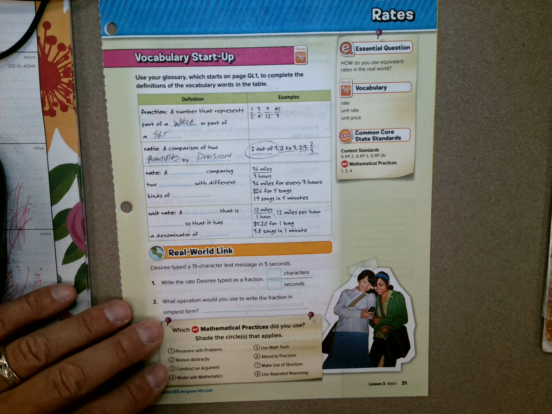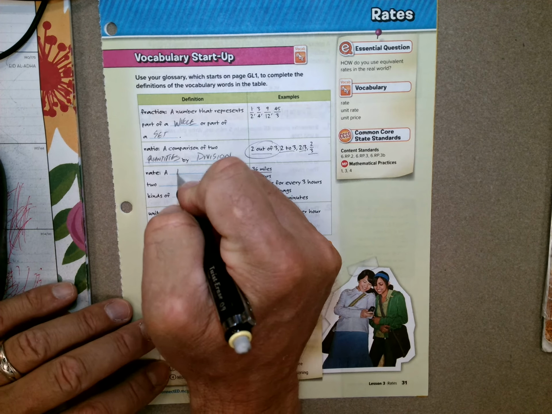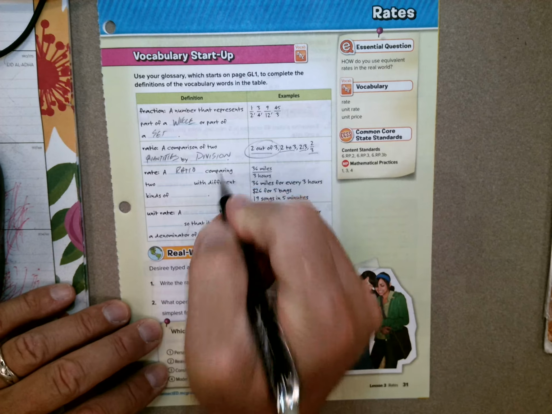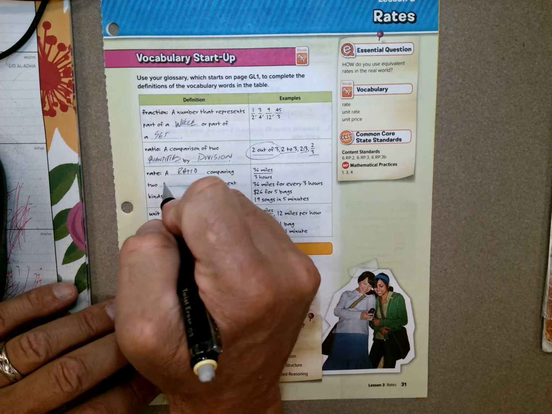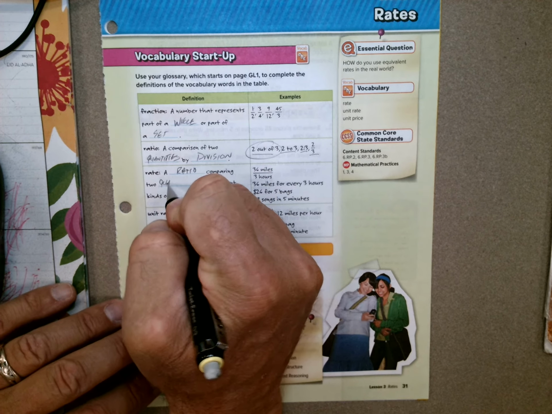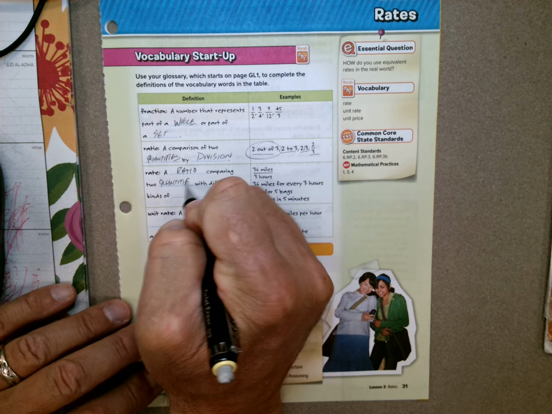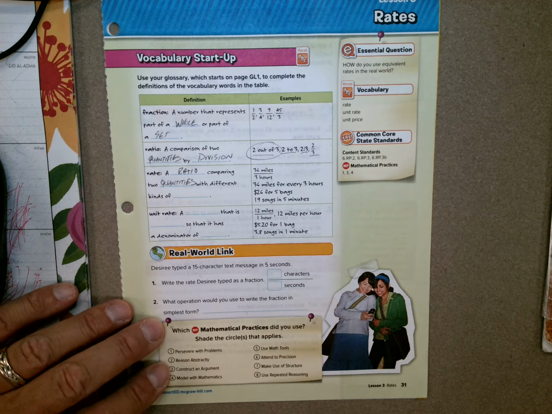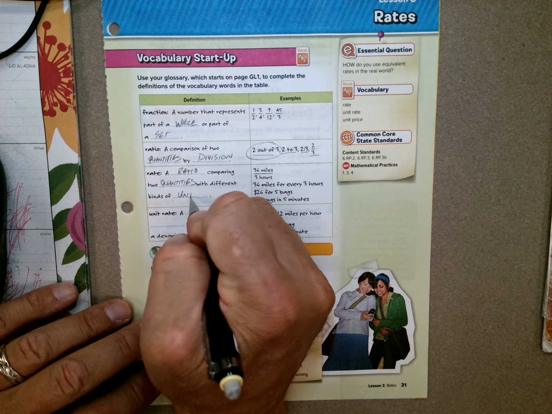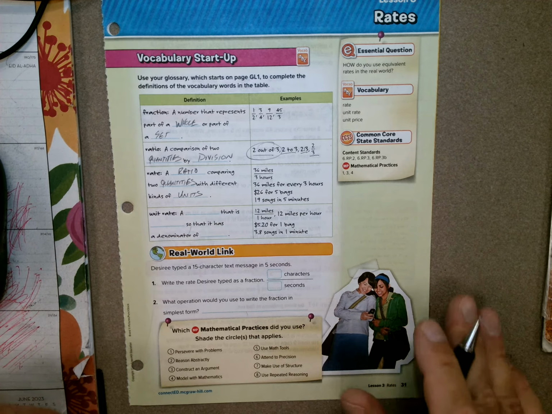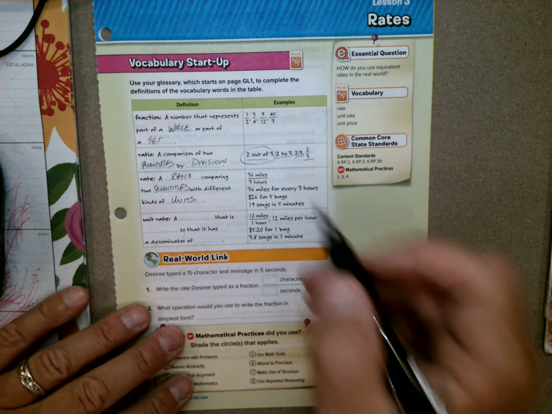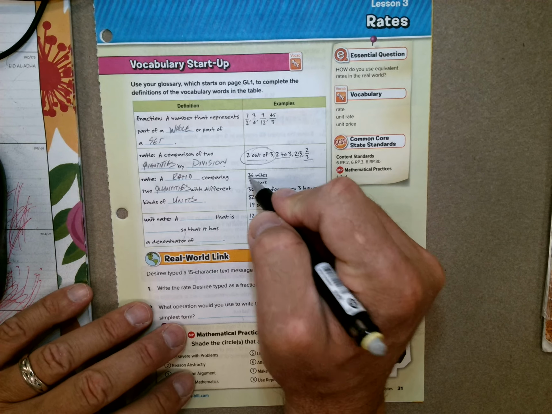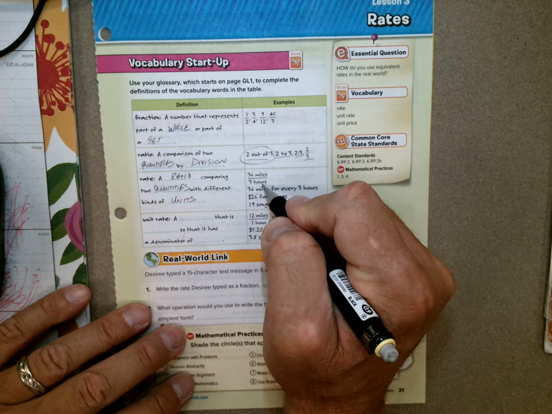A rate is a ratio comparing two quantities with different kinds of units. So these are the two quantities, 36 miles and 3 hours.